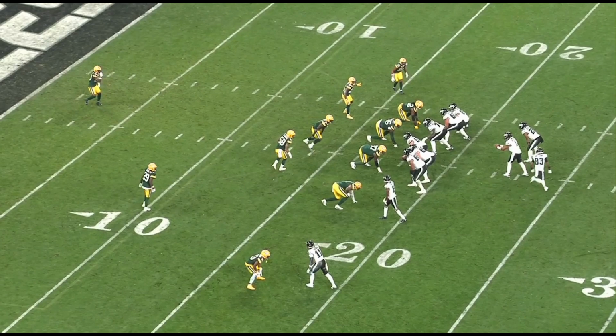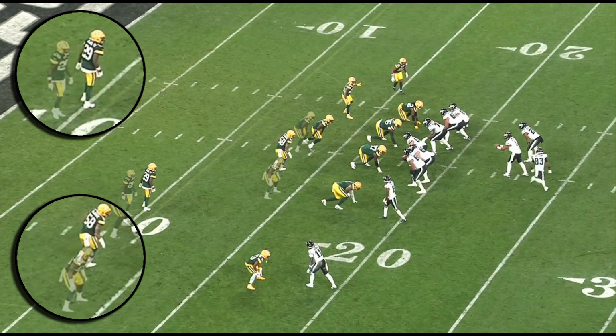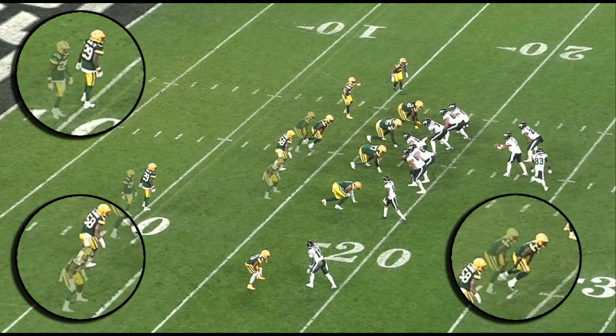The near side safety turns his back to the sideline and begins to move infield. The linebacker to his side moves from the slot so that he's in between the tackles. And the middle linebacker steps forward because he's trying to time out his blitz with the play clock.